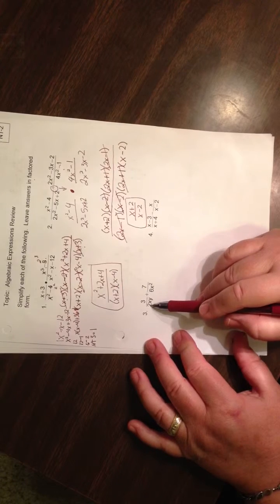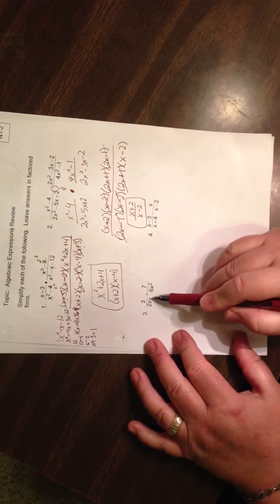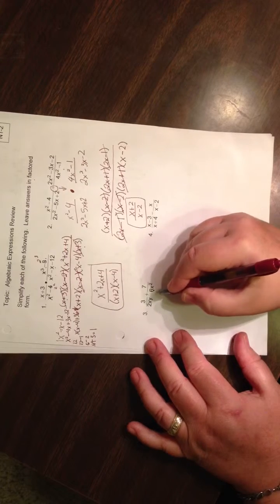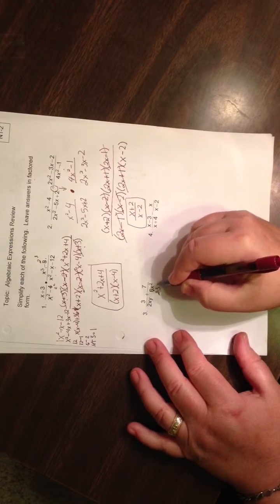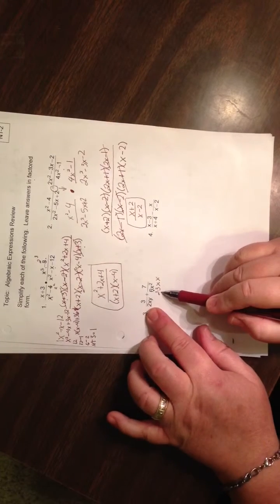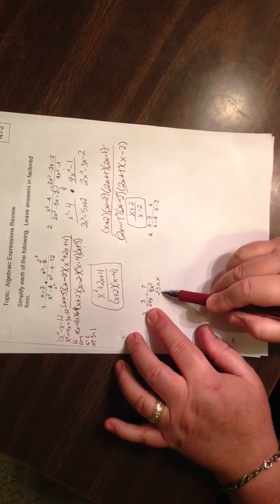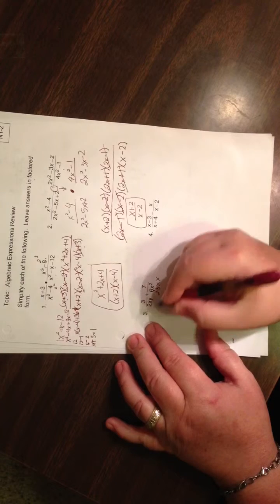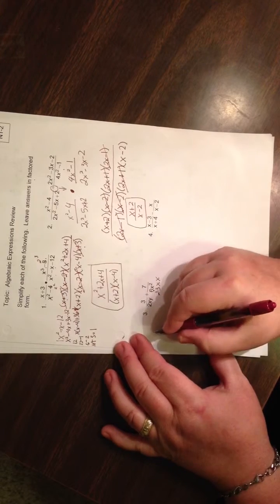Well, it's already factored: 2 times x times y. Now 6 is not prime. 6 is 2 times 3, and then x times x. So I'm looking here, I have a 2 in both, so I don't need to put in anything for the 2. I have a 3 here, I don't have a 3 over here, so I'm going to need a 3.